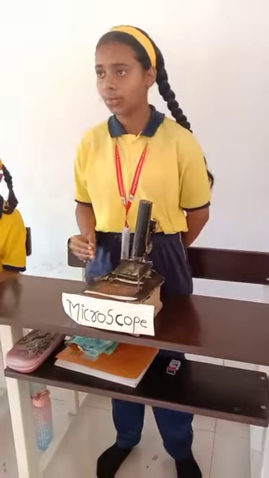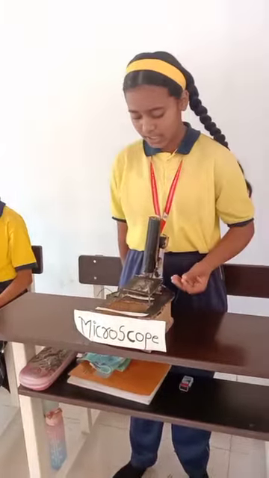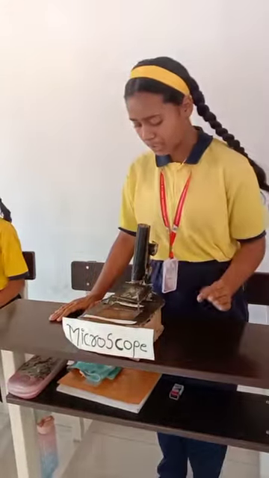A microscope is an optical instrument which we can use to see tiny objects like cells, bacteria, small insects, loose parts and fibers, etc. The word microscope comes from Greek. Micro means small and scope means to see, so small things to see. A microscope uses lenses to make small objects appear bigger and clear.